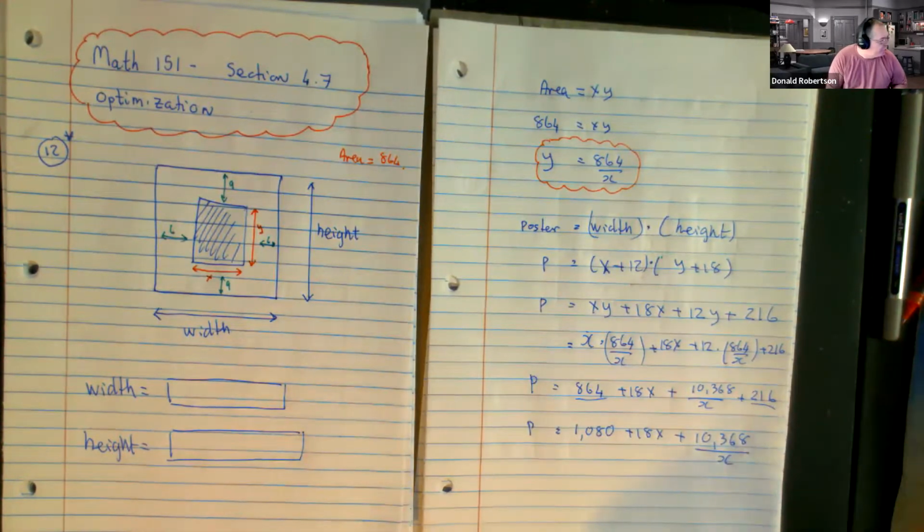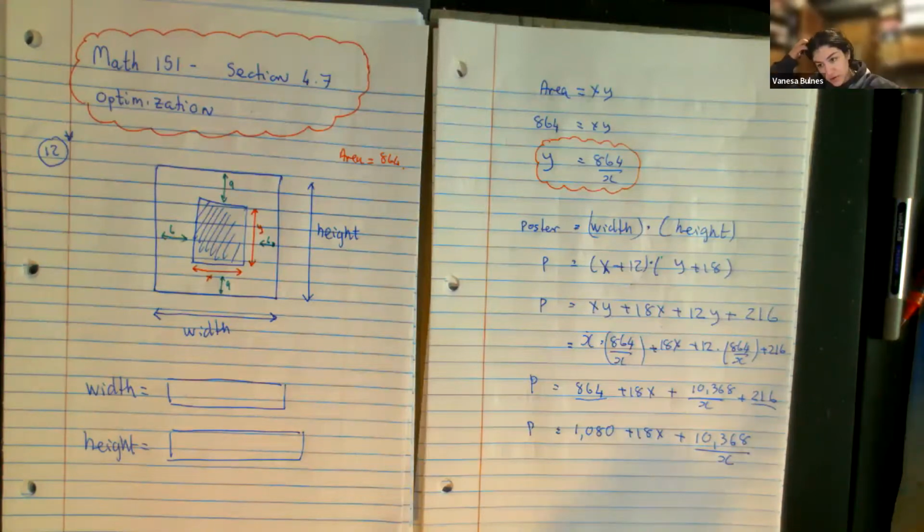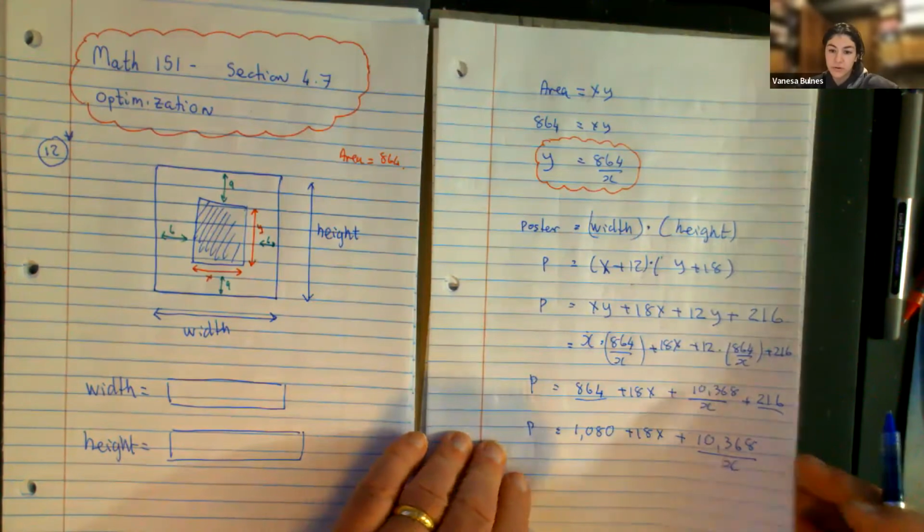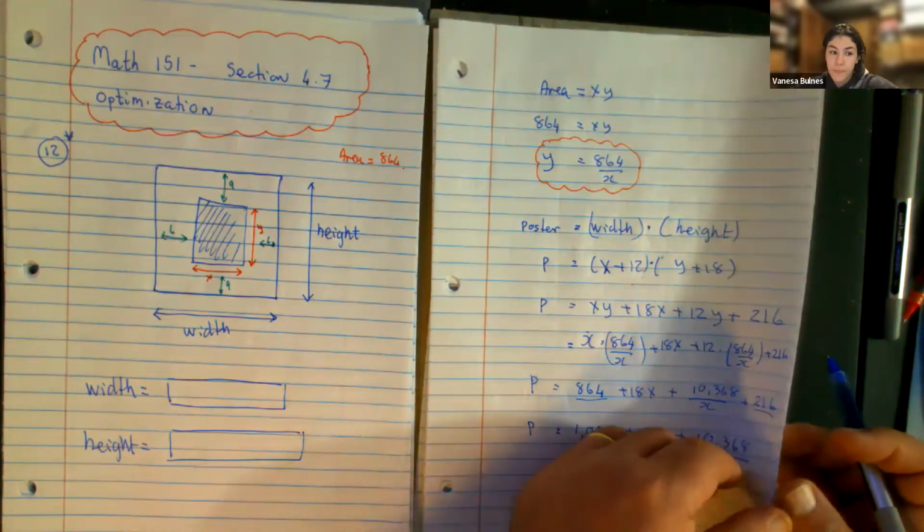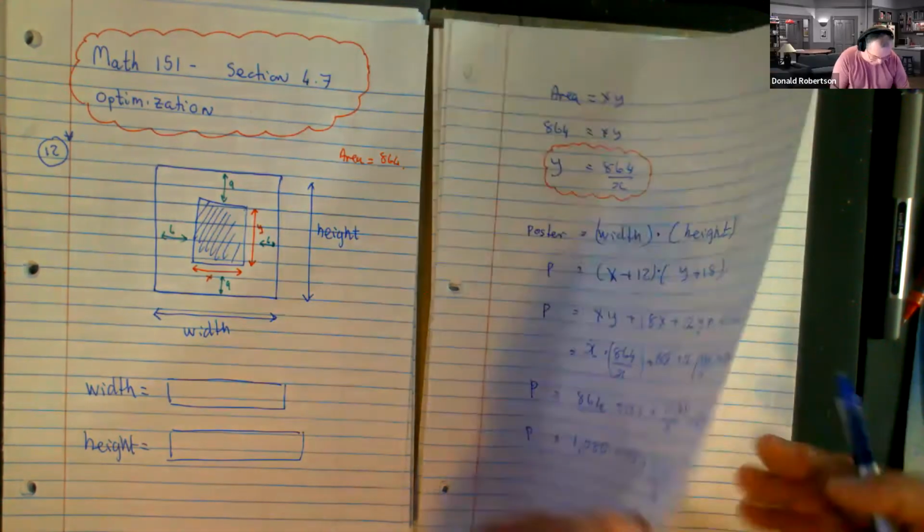Okay, so what should I do next? The goal is always to get the optimization function, but what do you do next? Take the derivative and set it equal to 0. Nailed it. That's exactly what you do.